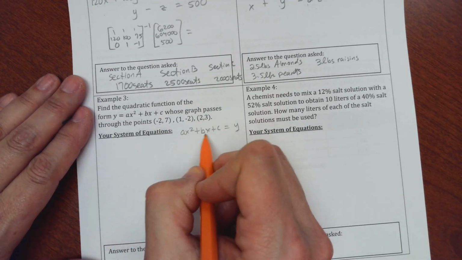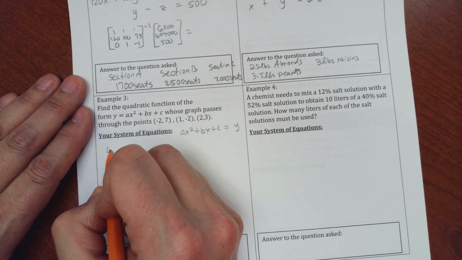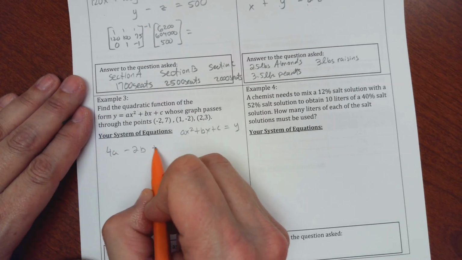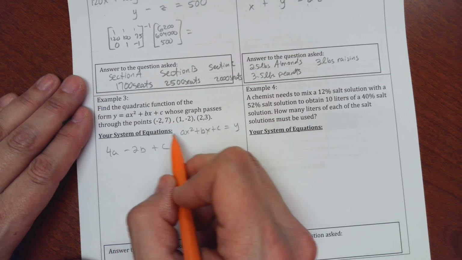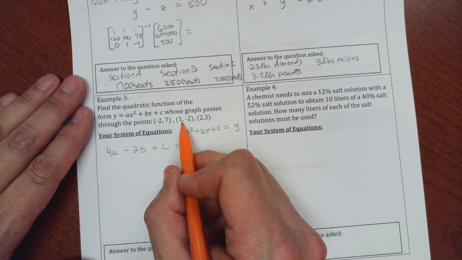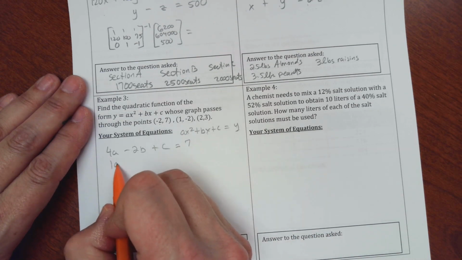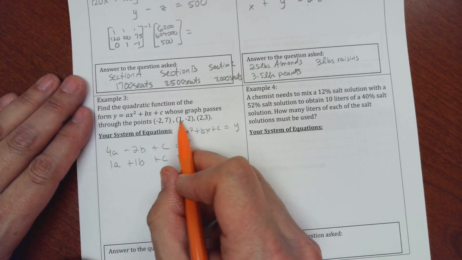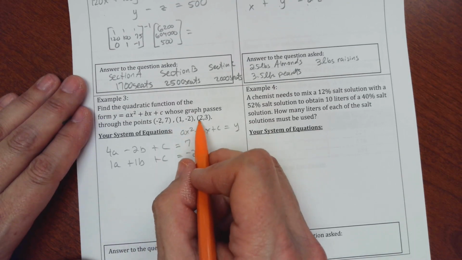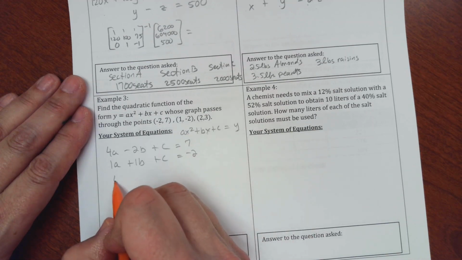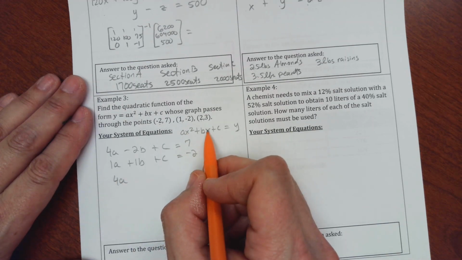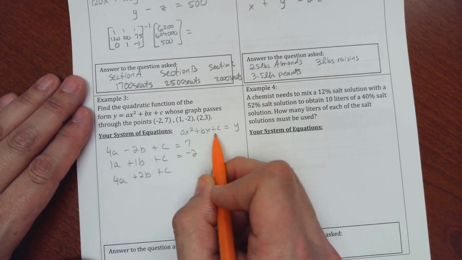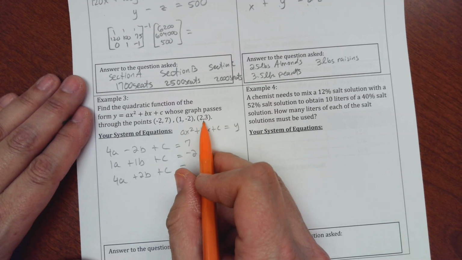So negative 2 plugged in for x, that gives me 4a. Negative 2 here makes minus 2b, plus c doesn't change. That would equal out to 7. Now when I plug in 1, it'd be 1a plus 1b plus c equals negative 2. And then plugged in 2, it'd be 4a plus 2b plus c. So c never changes, equals 3.